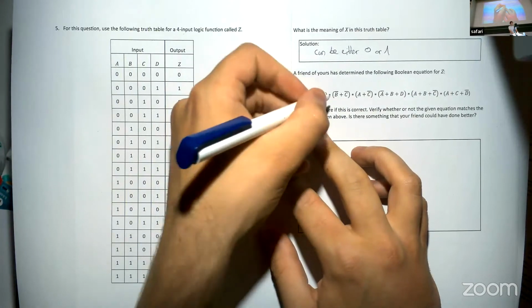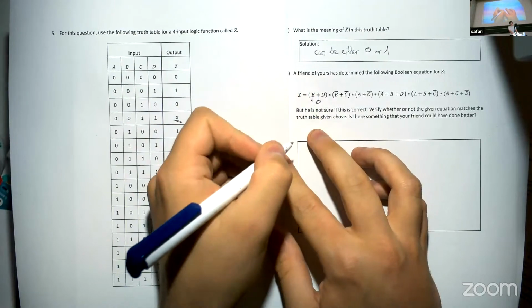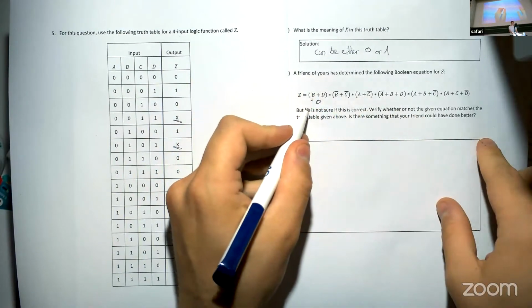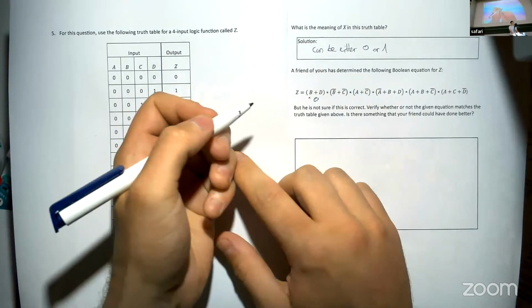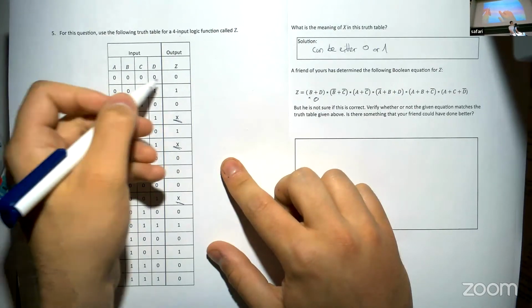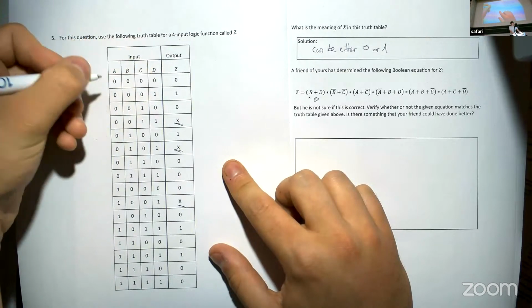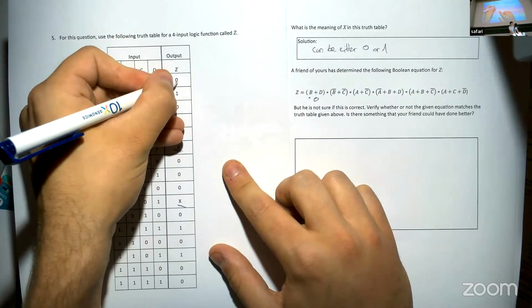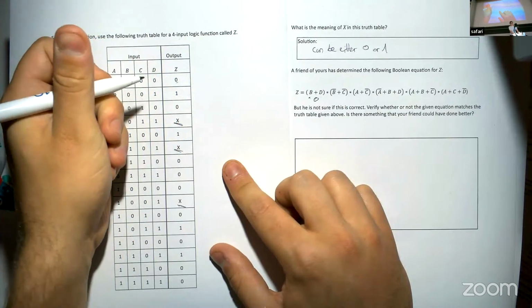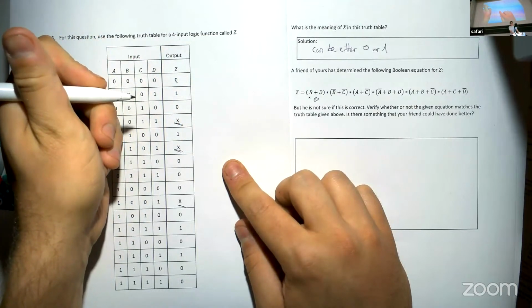If this ends up being logic 0, then that forces the entire equation to be logic 0. So for example, we have B 0, D 0, that ensures this must be 0 by itself already. Does that make sense?